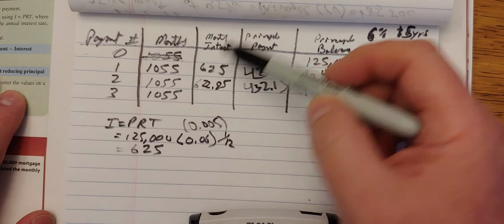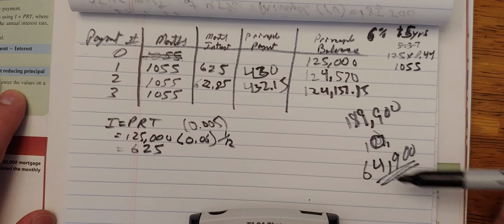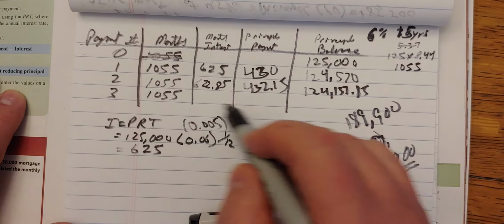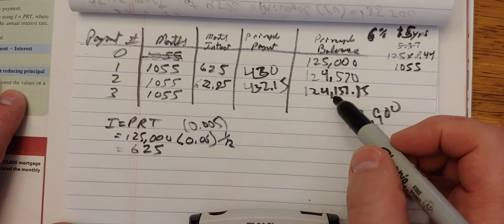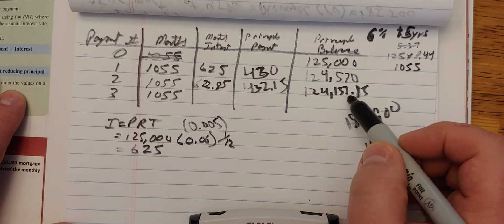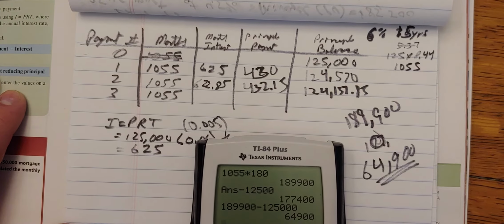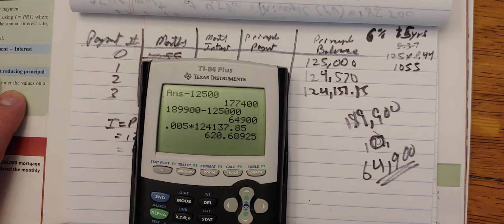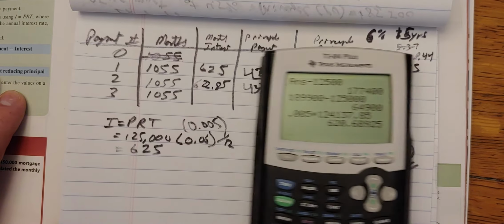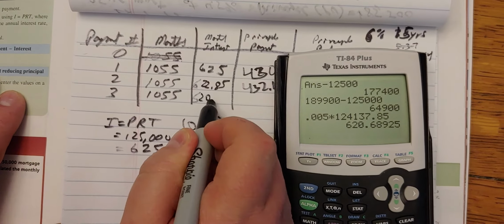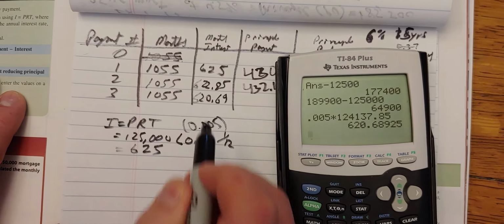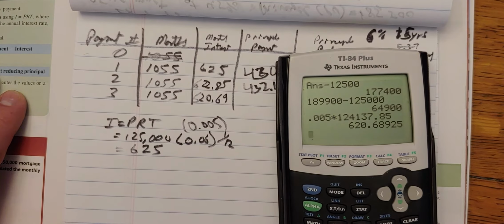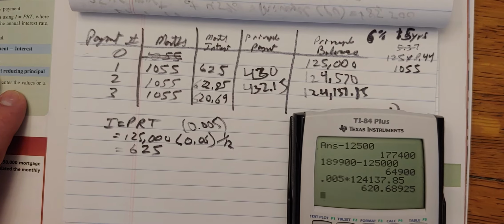So the more principal you pay each month, the less interest you'll pay each month. So let's do our last line here. Our principal is 124,137.85. So 0.005, that's our factor, times 124,137.85. So $620.69 is our interest.